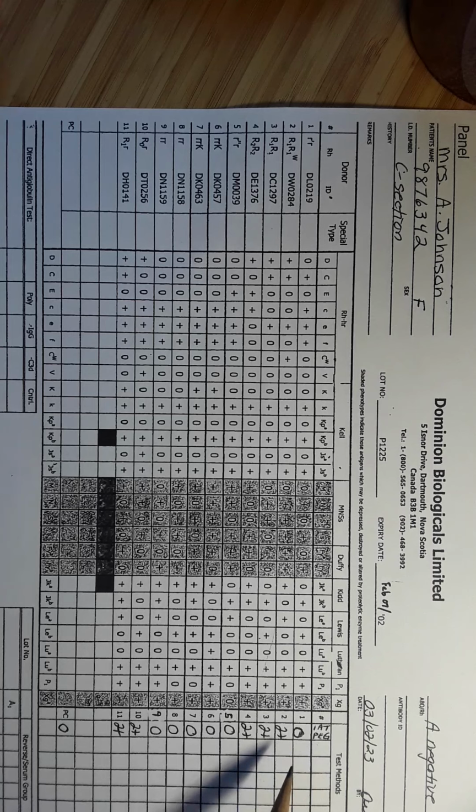So we can see here for Mrs. Johnson that the reactions are listed here. This patient's plasma with panel cell 1 did not react. With panel cell 2, her plasma did react, and so on. So please have your module open to page 9, and we're going to get started on the process of identifying the antibody by excluding antibodies that we do not think are present.